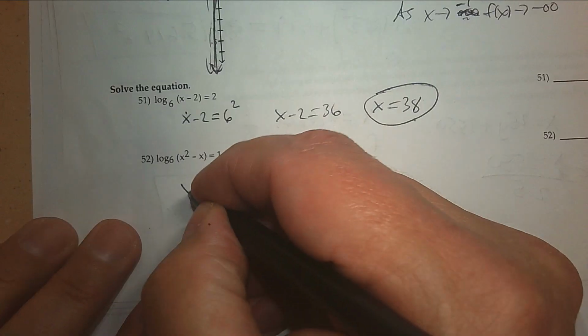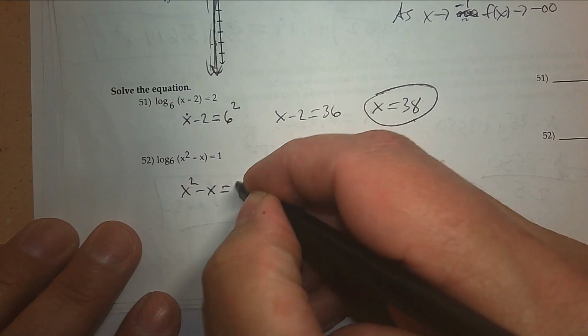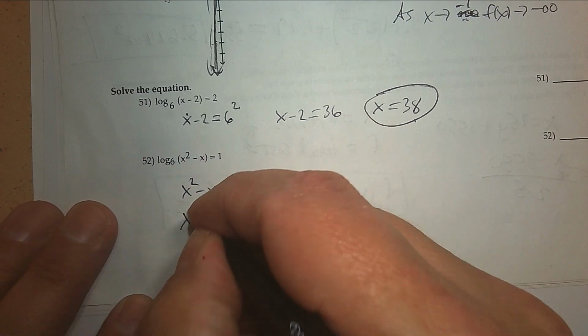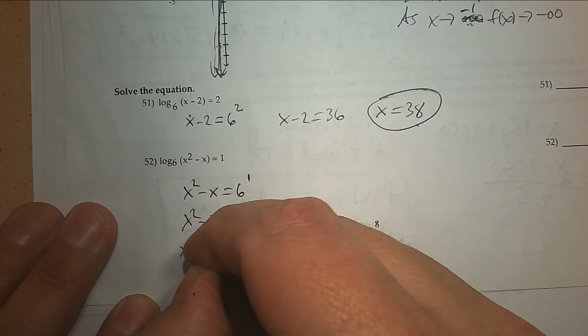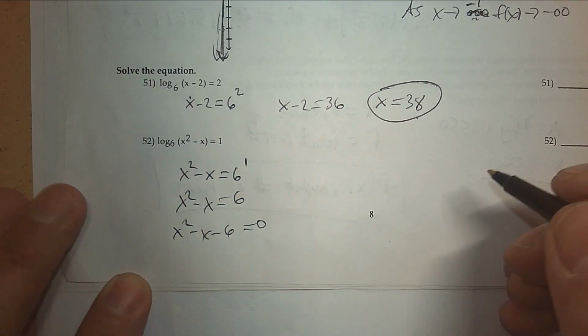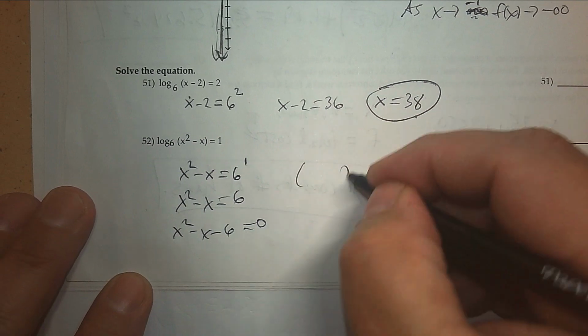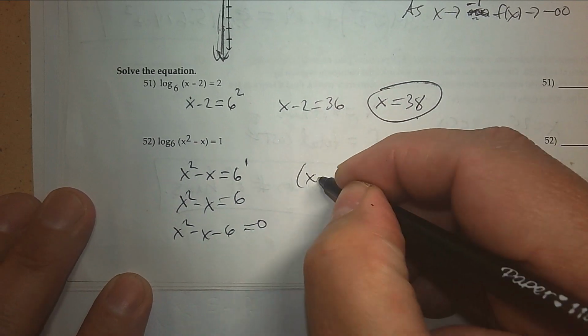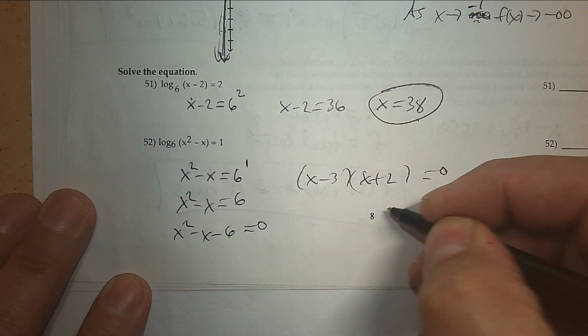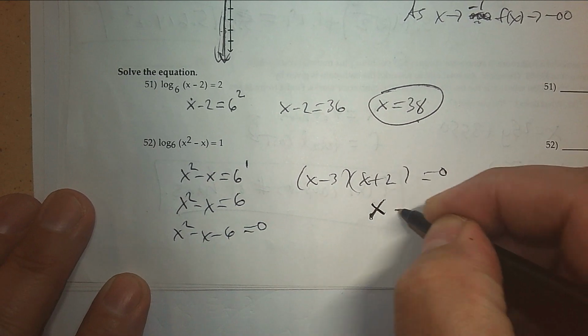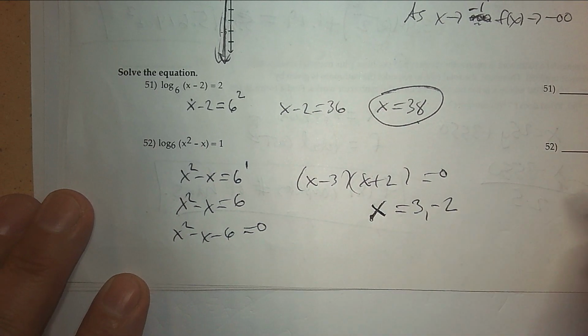Here we'd write x squared subtract x equals 6 to the exponent 1. It's a quadratic, so make it equal to 0. So I subtracted 6. Factor it. The two numbers that factor are negative 3 and positive 2. So the solutions are positive 3 and negative 2.